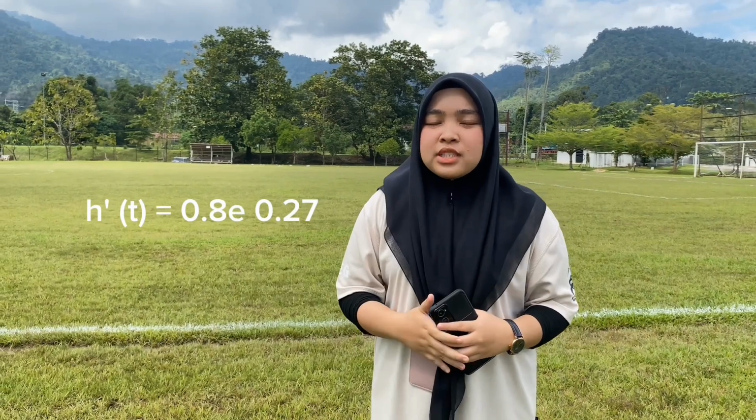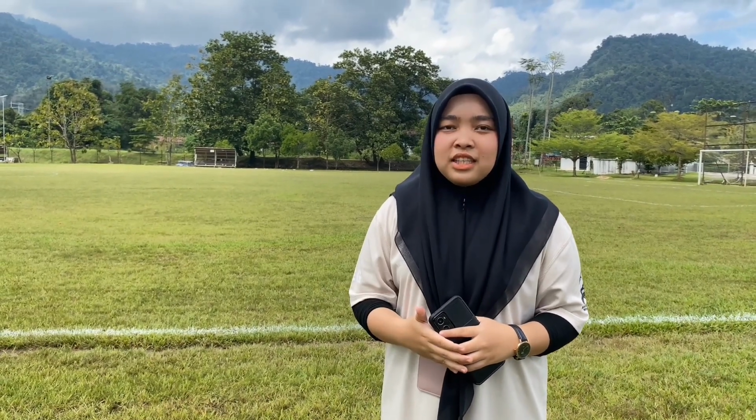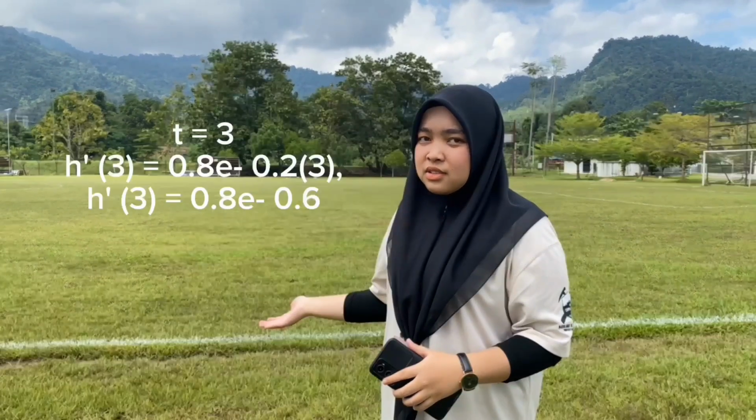Now we need to substitute t equals 3 in h prime of t, so we find the growth of the grass on the field. After substituting t equals 3, we get h prime of 3 equals 0.8e to the power of negative 0.2 times 3. After simplifying the exponent, we get h prime of 3 equals 0.8e to the power of negative 0.6.